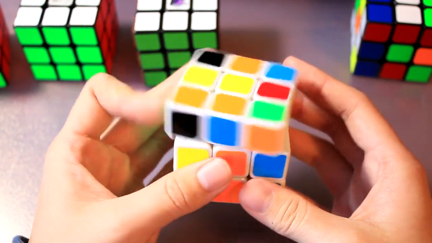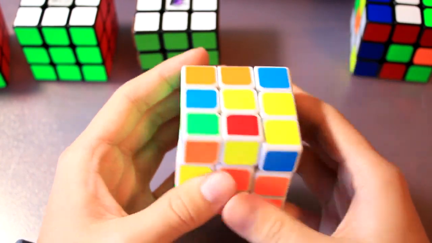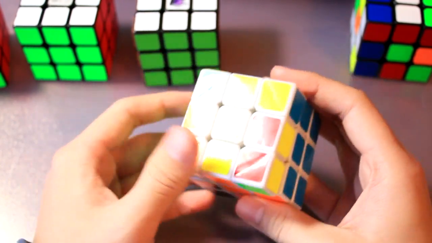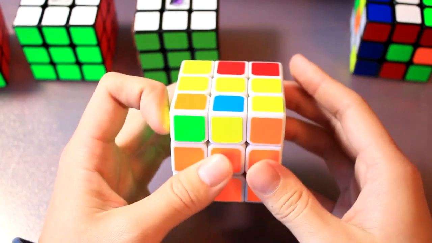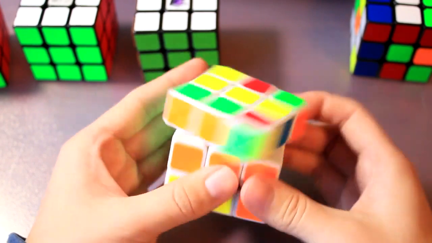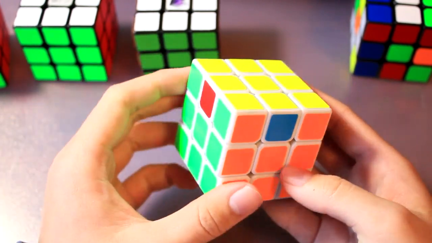So let's insert this, and then I'm going to do these two first, and then I also see these two, so it doesn't matter, but let's just do this first, and that's going to set up a nice 3-move case for this, and you're done with F2L. Next we're going to do one of the easiest OLLs, followed by a Z perm.